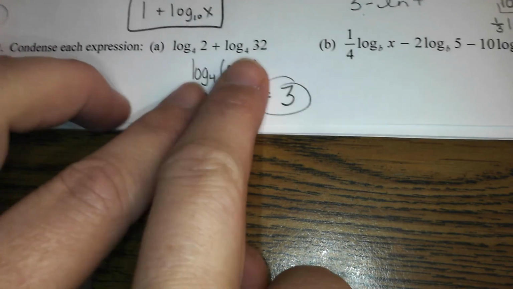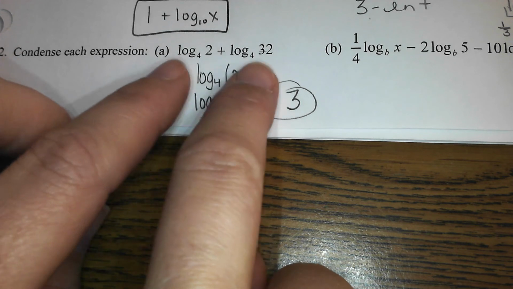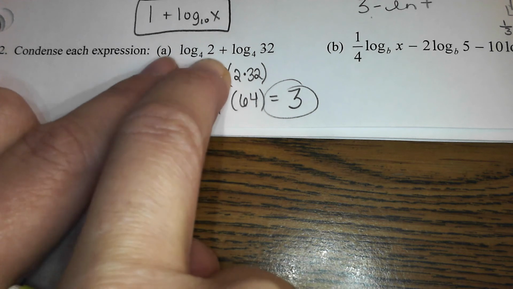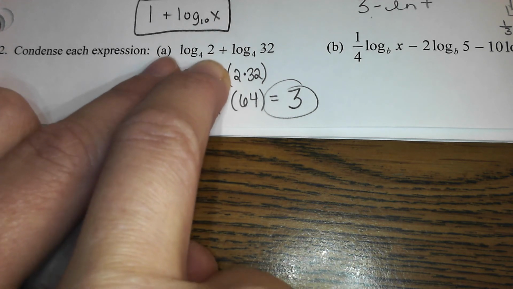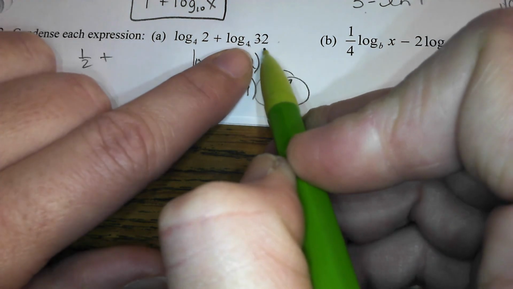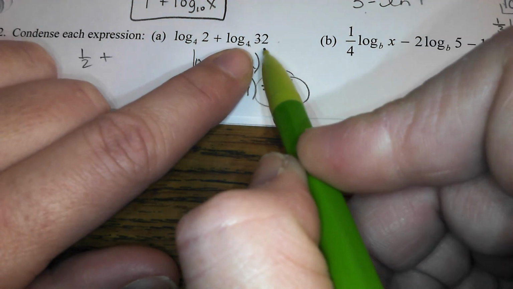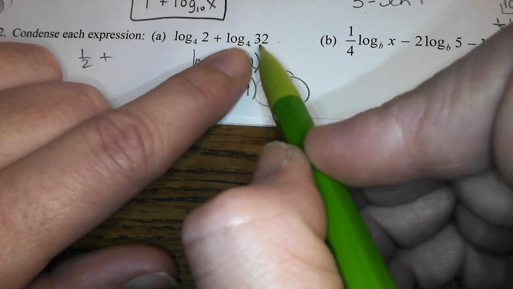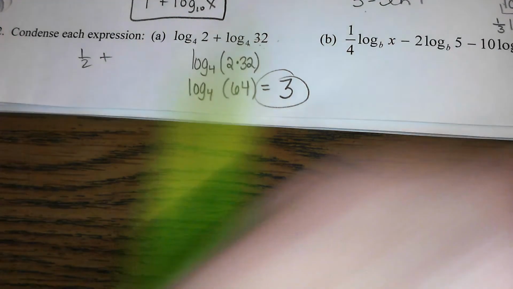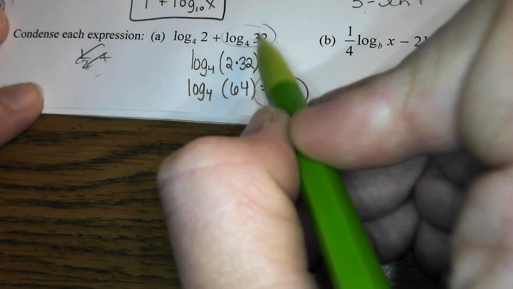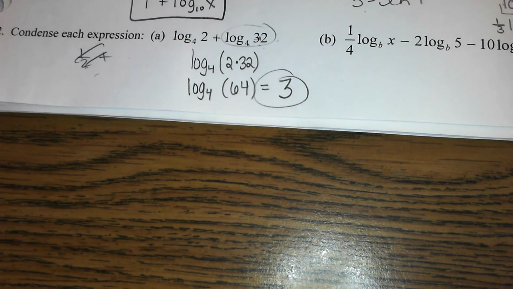And by the way, that is where condensing is very useful, because in isolation, that's just much harder. 4 to what power is 2? We can do it, but it's harder. What power is it? 1/2. So that would be 1/2 plus 4 to what power is 32? That you really don't know in your head, because 4 squared is too small, 4 cubed is too big. So it actually ends up being 2.5, which is why 1/2 plus 2.5 is 3. But you wouldn't be able to do this in isolation in your head. So you condense, and now it's doable.